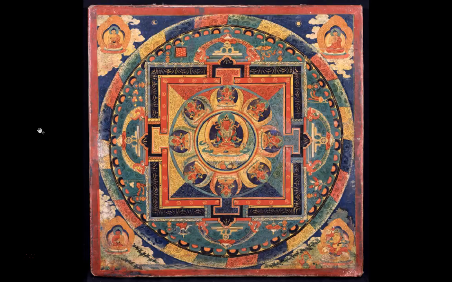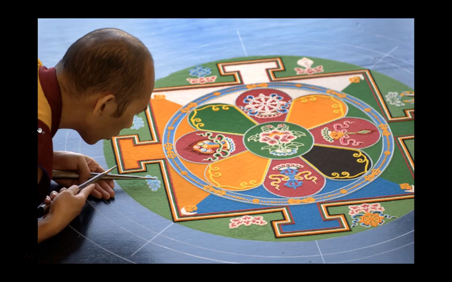So these are what traditional mandalas look like. You have the deity in the center and everything's coming out within gates. And you can see the practice here. It's very precise. It takes a lot of practice.